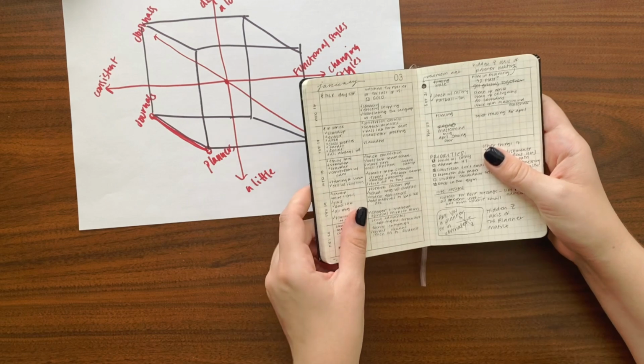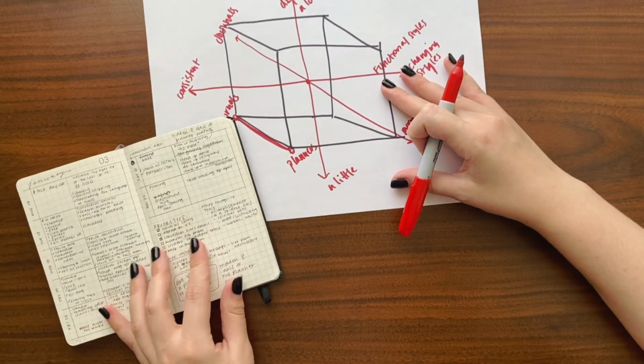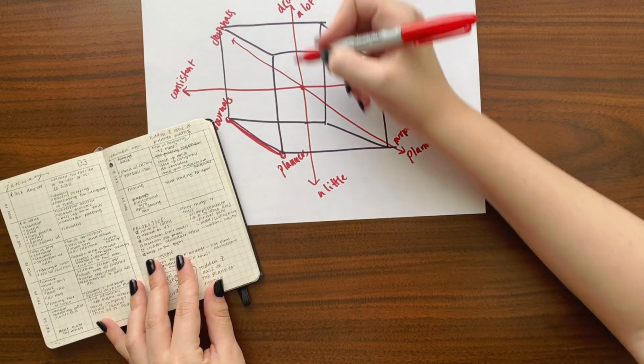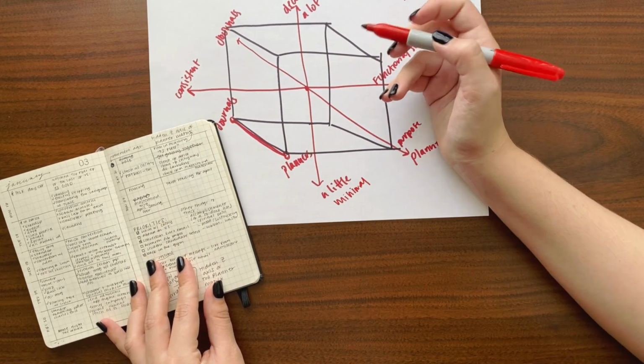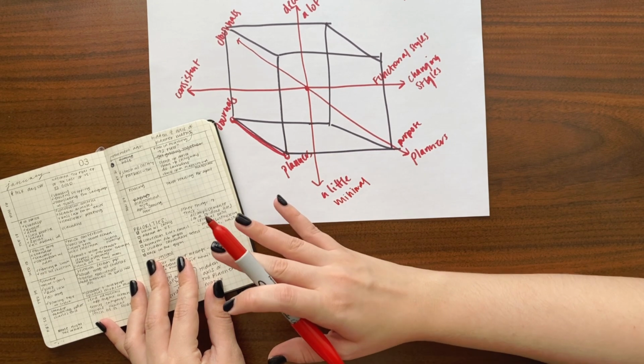because that simply does not work for me when I'm planning. So if we want to plot this on the 3D cube of planner reality, right? We would say, okay, it's very minimal. There's not a lot of decoration. So it's down here, minimal decoration. And then it is a planner first. It's not a record keeper of any kind. It's just planning.